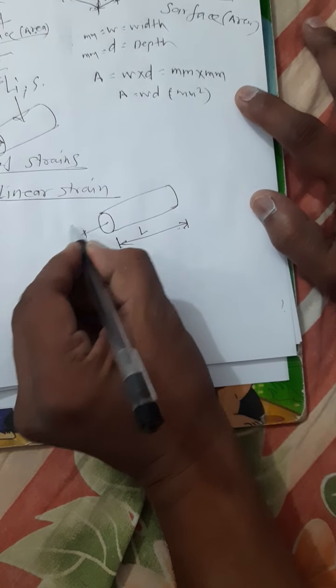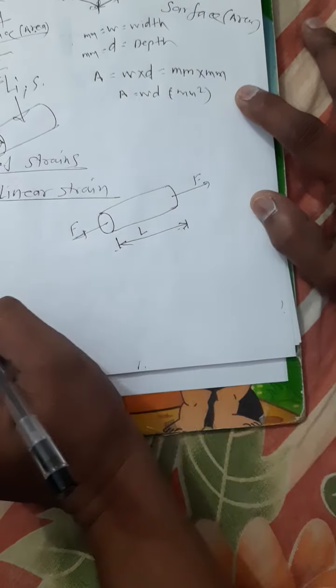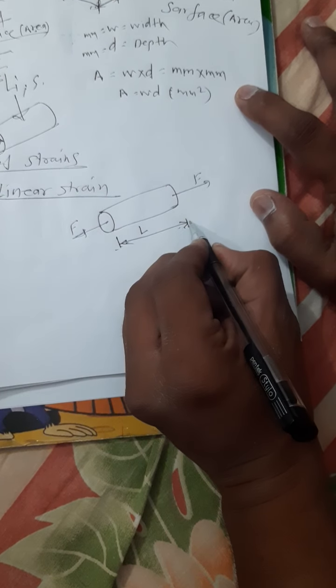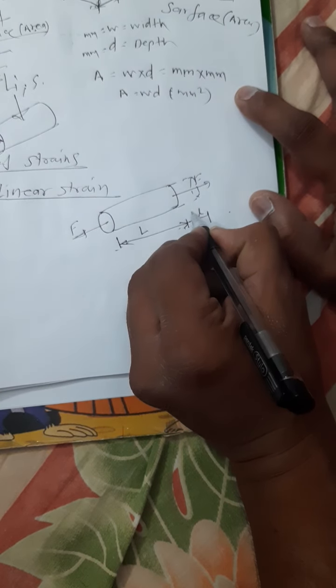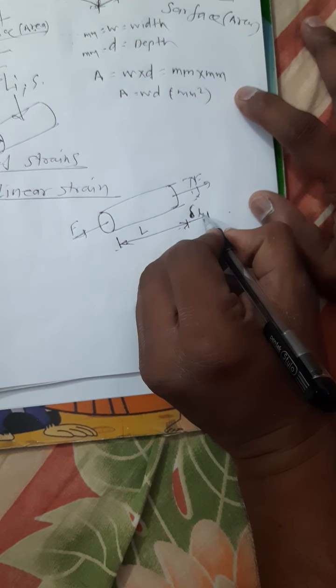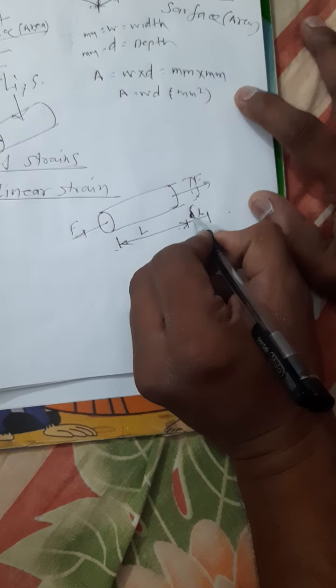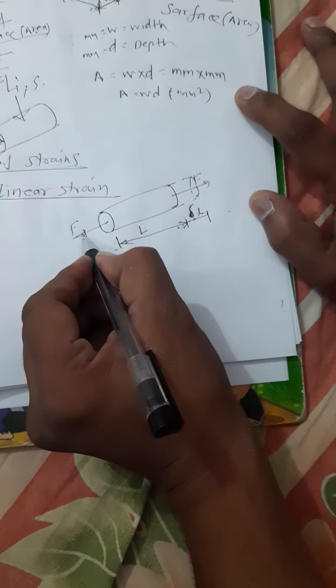When you apply an external force on this element, this length changes. This is the change in length, del L. L for length, and del means change. Deformation. Are you getting? So this is the original length. After application of force, this length increases. Length increasing means change in length.